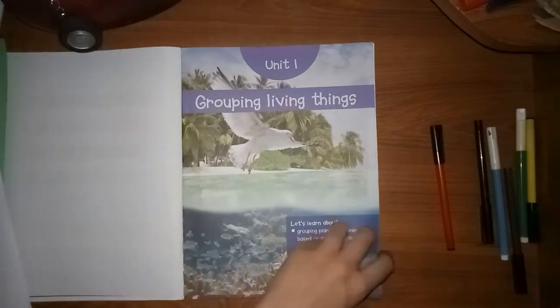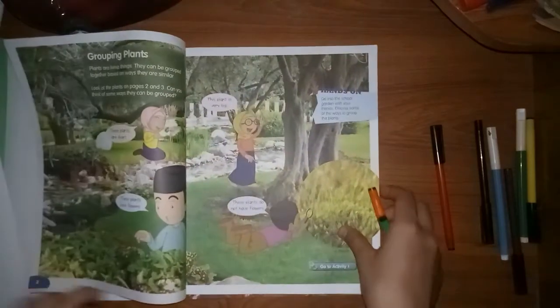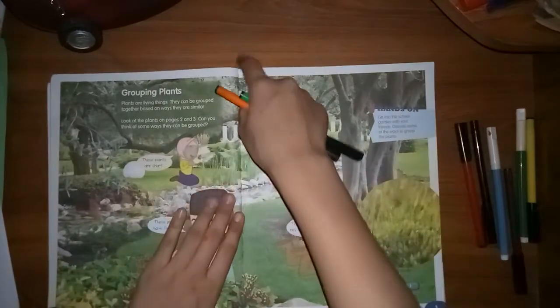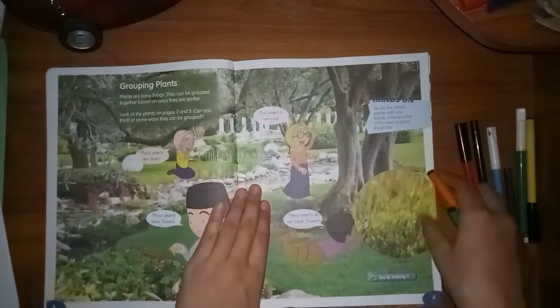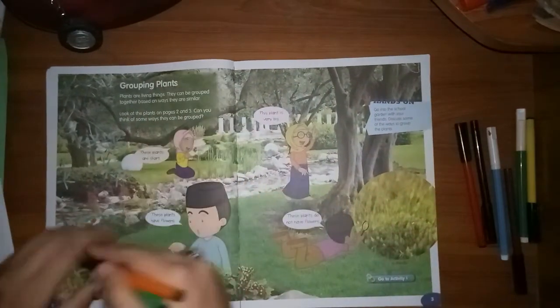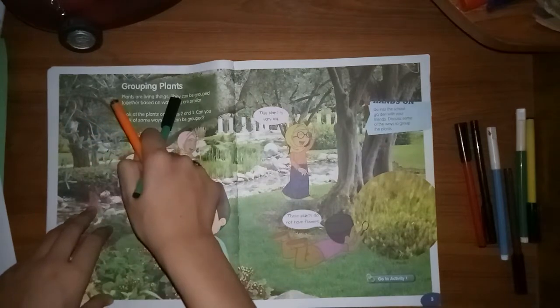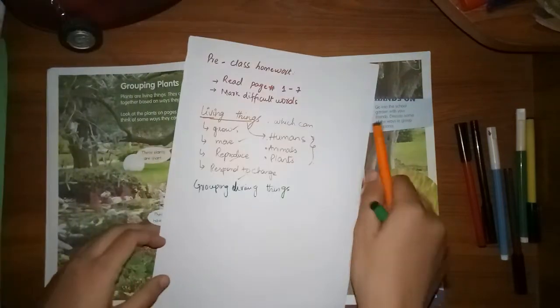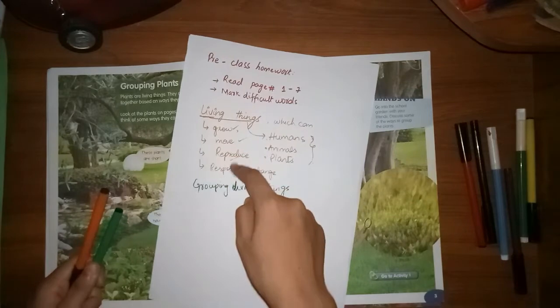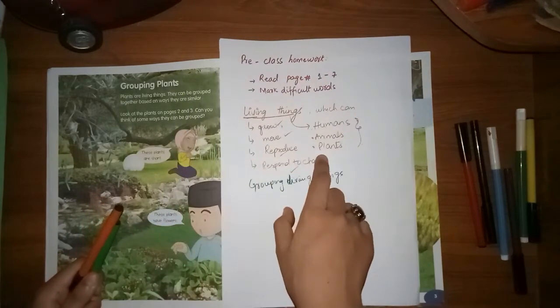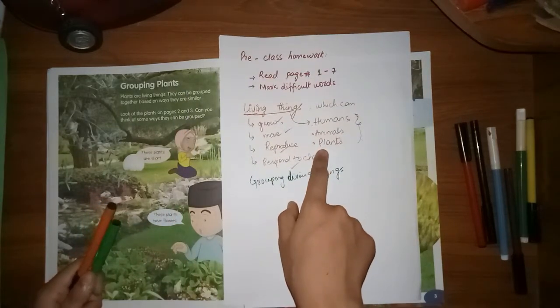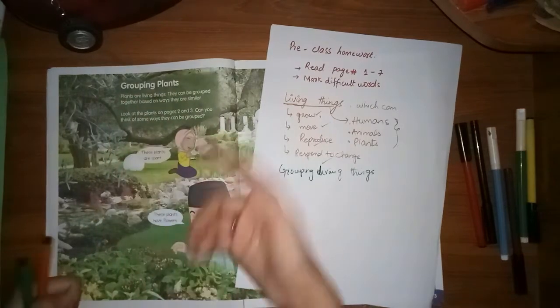Now let's just quickly jump to page number 2. The first topic that we are going to read is grouping plants. So what are plants? Plants are living things. As I have already mentioned, living things can grow, move, reproduce and respond to change. Plants can do all of these things, so plants are living things.